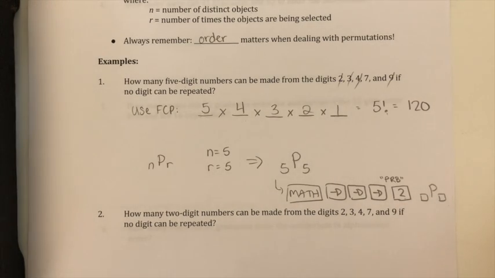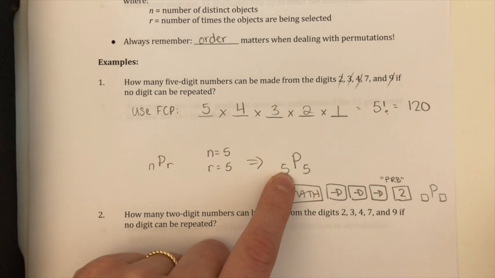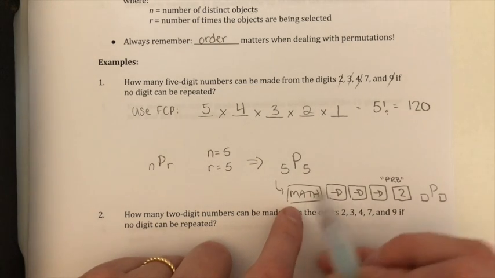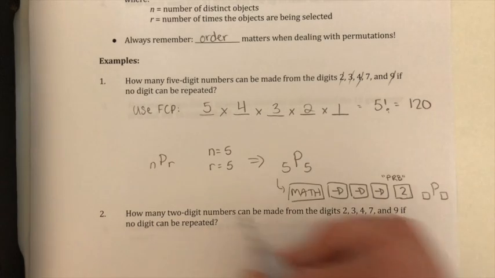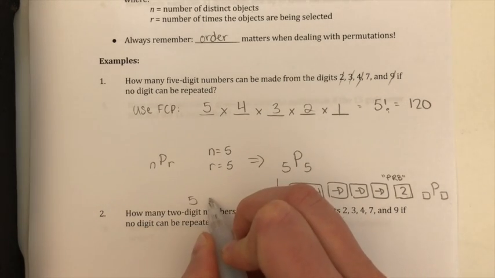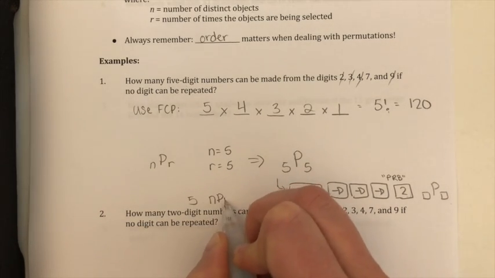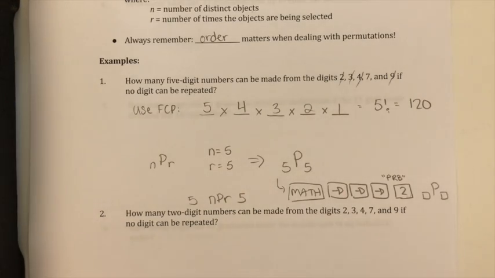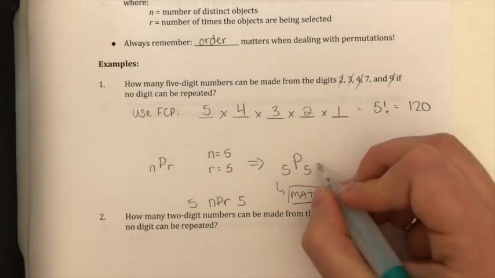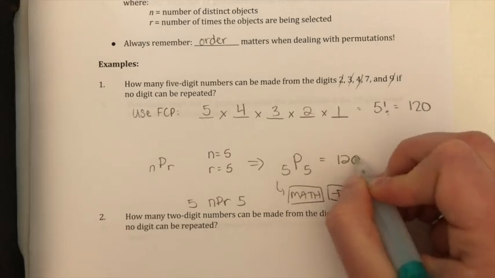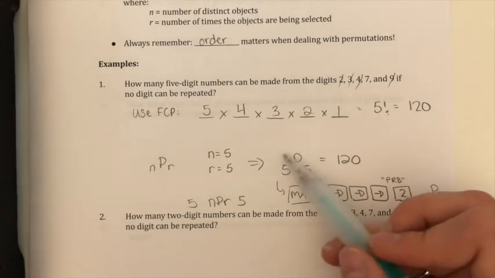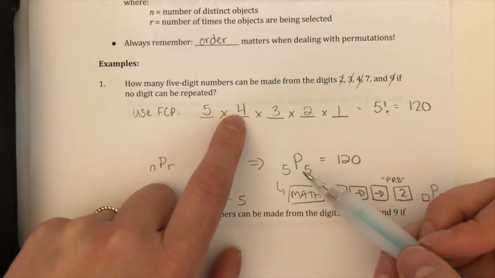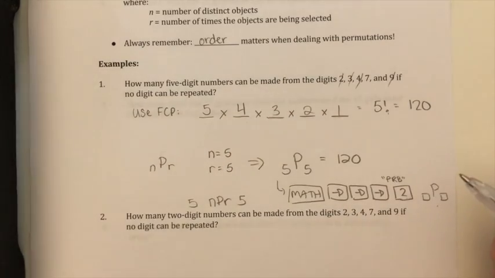If you have an older calculator, you're going to have to click 5 first, then do this, and then click another 5. So in your calculator, you'd enter it like that, as opposed to the box. If we type that in, we end up getting 120, because what this is doing is 5 times 4 times 3 times 2 times 1 for us.